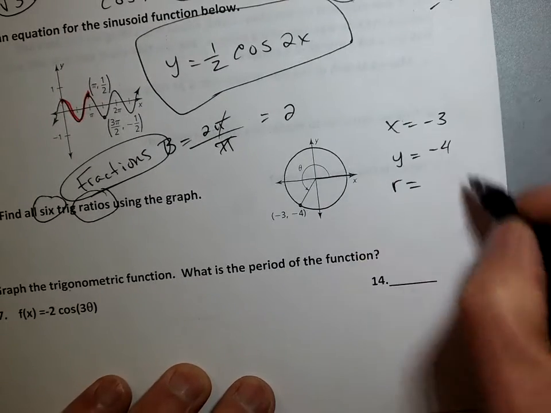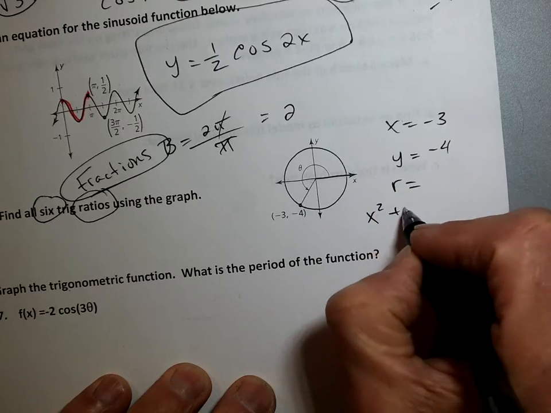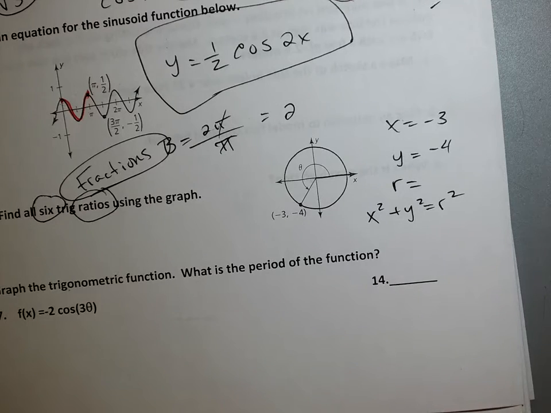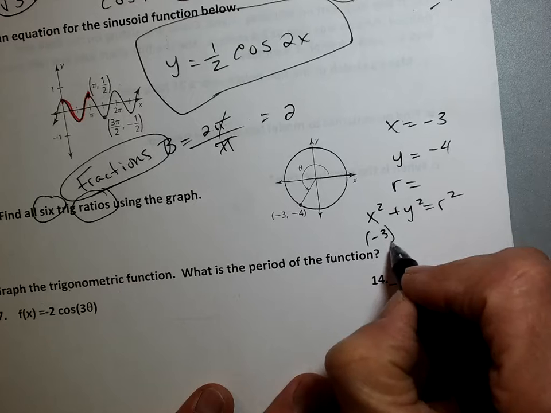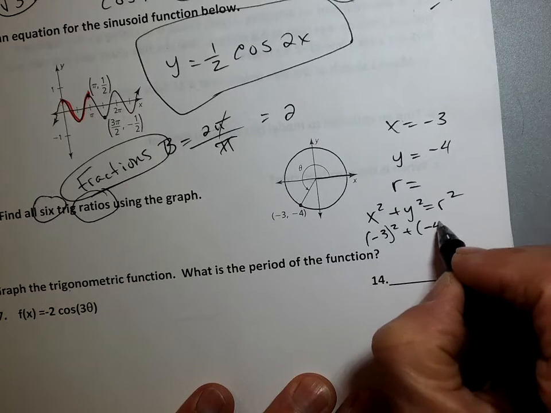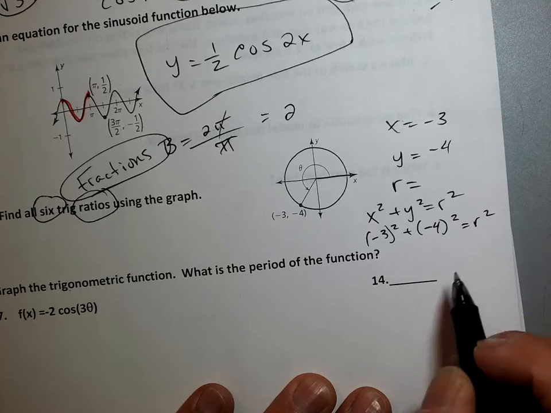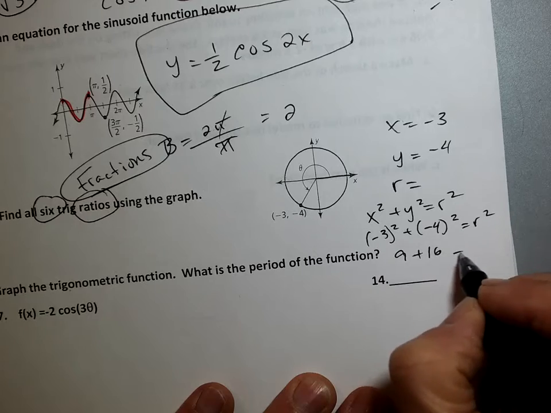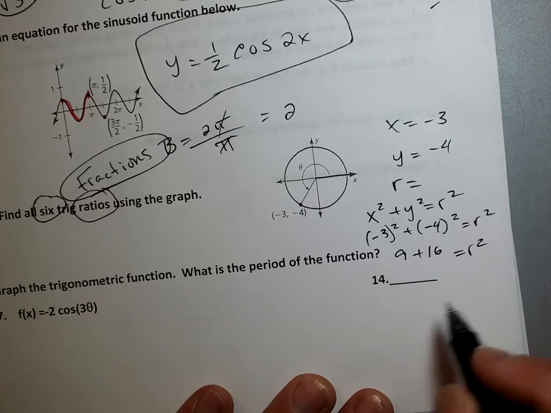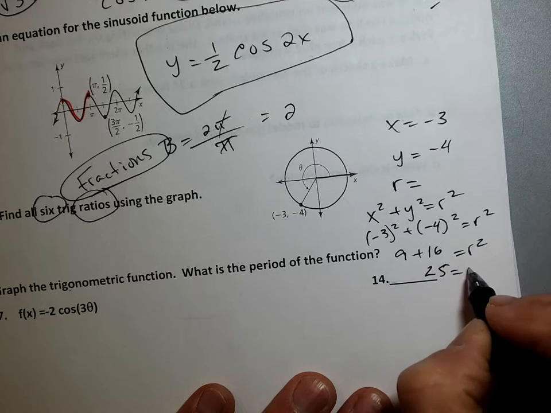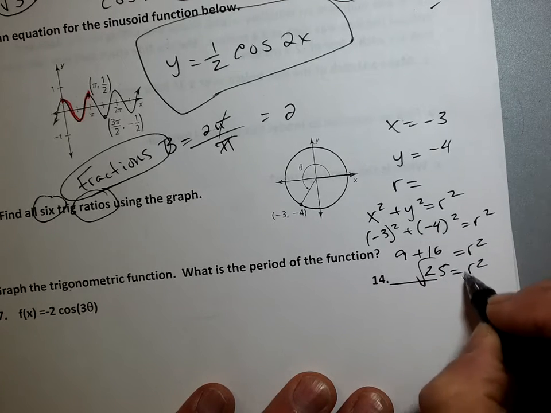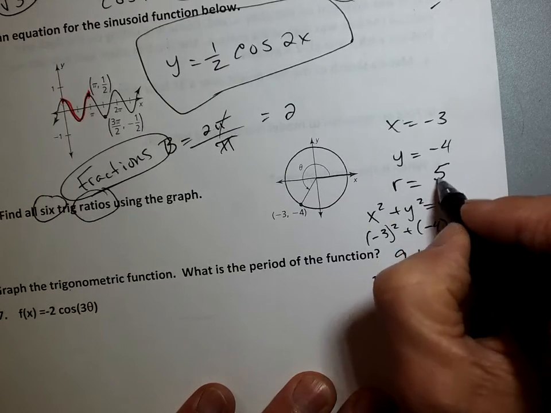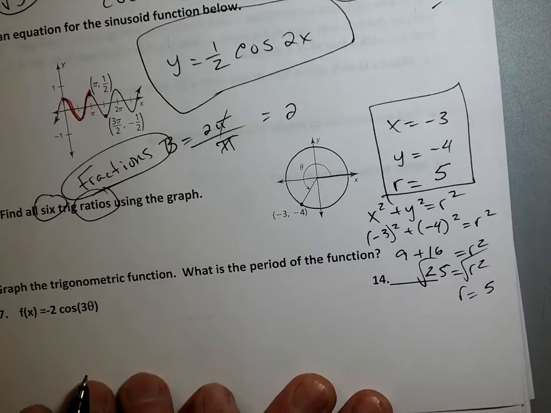I know I have an equation that is x squared plus y squared equals r squared. That's in my notes somewhere, right? And so I'd have negative 3 squared plus negative 4 squared equals r squared. So I get 9 plus 16 equals r squared. I get 25 equals r squared, so r is 5. Okay, cool. Sometimes it's not always a nice number, but I'm going to take these three values and I'm going to answer the question, okay?